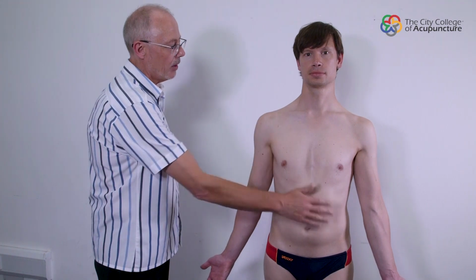The outside of the body, or any movement towards the outside of the body, is described as being external or superficial. Any movement into the body or the inside part of the body is referred to as being deep or interior.